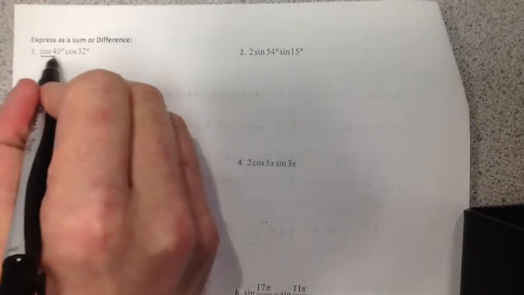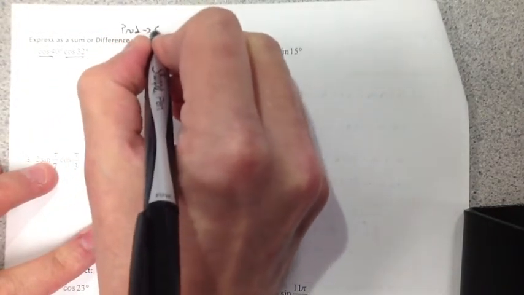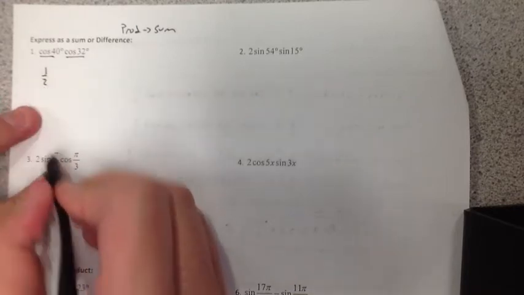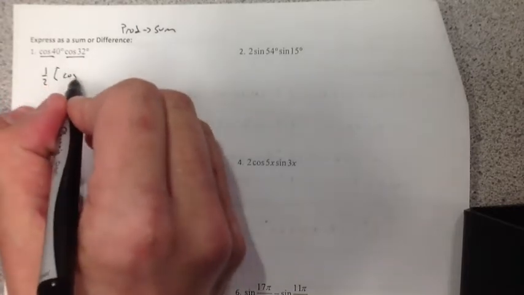All right, so the first we're going to take a look at, we want to write these as a sum or difference. So if you notice, we're having cosine of 40 times the cosine of 32 degrees. Well, we want to know how can we write this as a sum. Well, we're going to use our product to sum rules. And if you notice, this is cosine cosine. And our rule for cosine cosine says I'm going to write this as 1/2 the cosine.